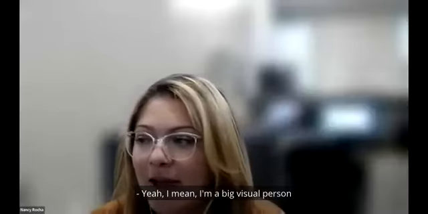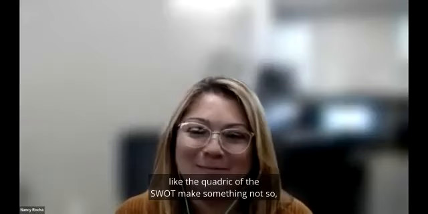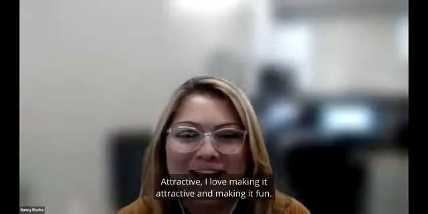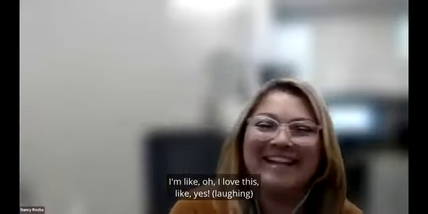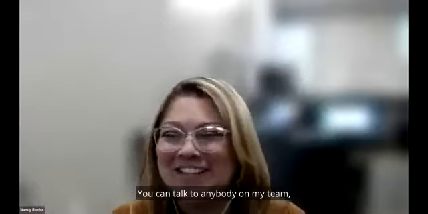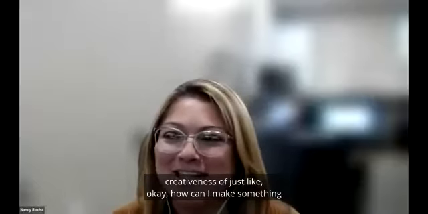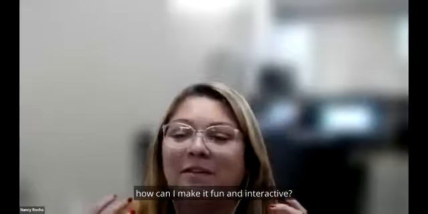Nancy, you had a hand. Yeah, I mean, I'm a big visual person, and anytime I can turn something like the quadrant of the SWOT, make something not so, what's the word? Attractive. I love making it attractive and making it fun. And this was like this whole tree. I'm like, oh, I love this. You can talk to anybody on my team, but that's the kind of creativeness of just like, okay, how can I make something that doesn't seem to be interesting? How can I make it fun and interactive?